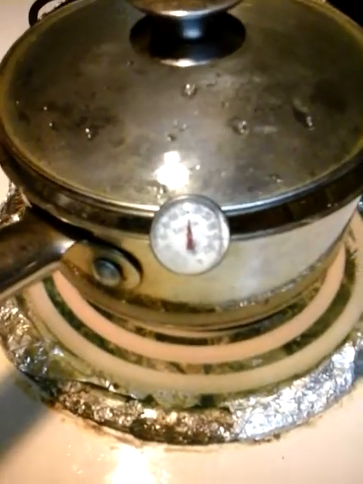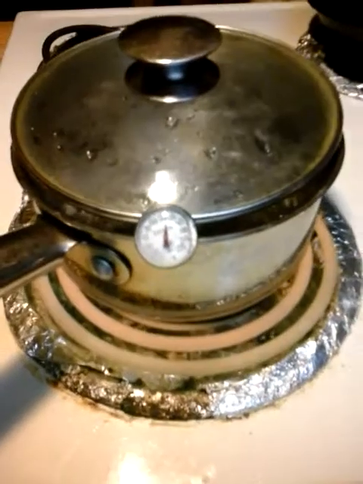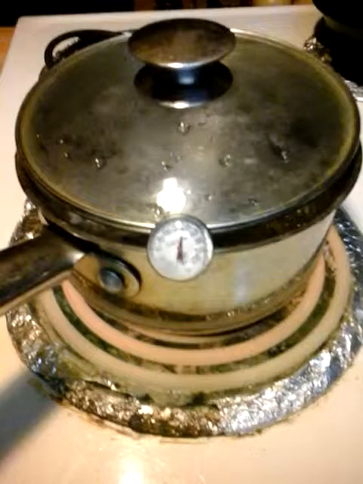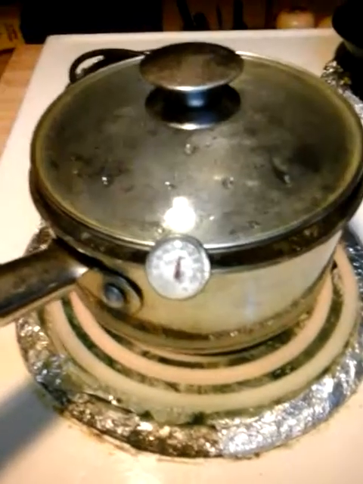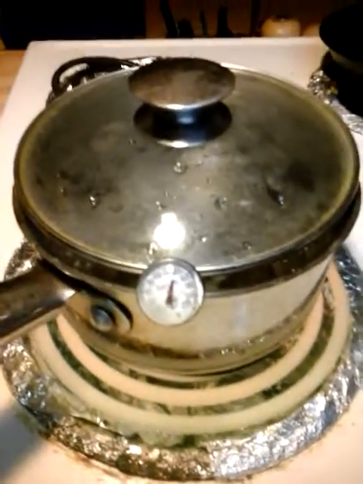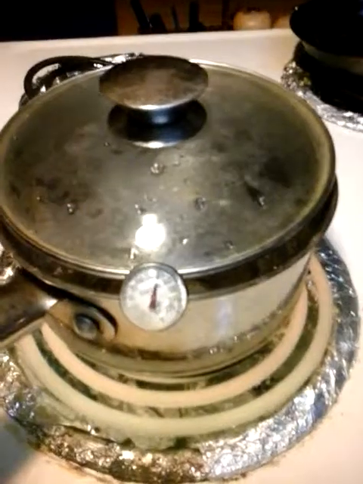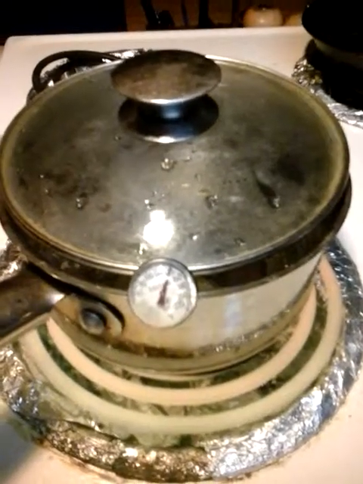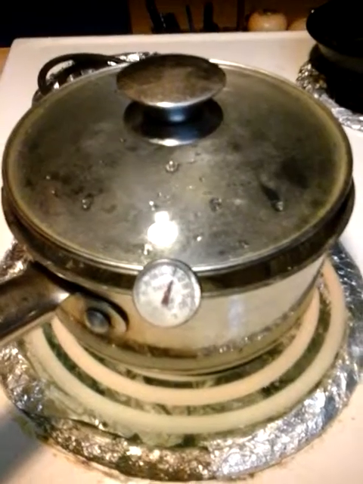Now, as you know, water will start to boil at 212 degrees. So we're going to wait until we get to 212 degrees and the state will change. It'll go from block of ice to liquid, and then from liquid to gas.